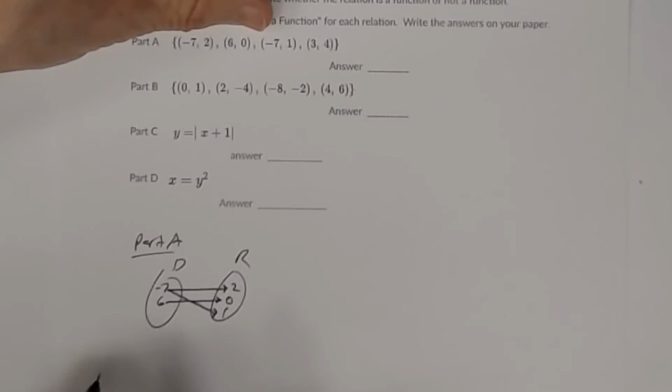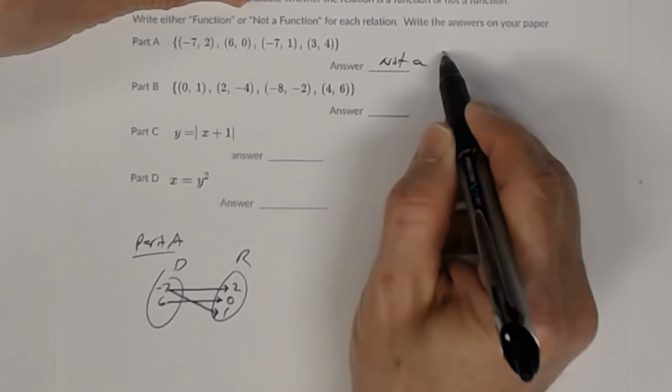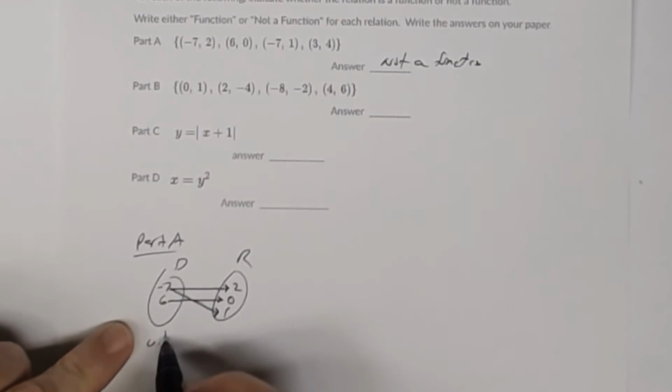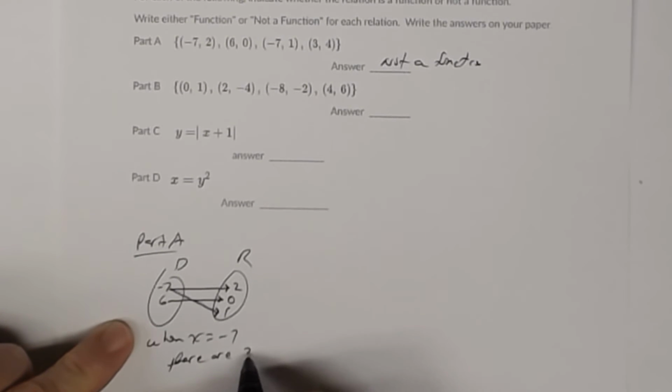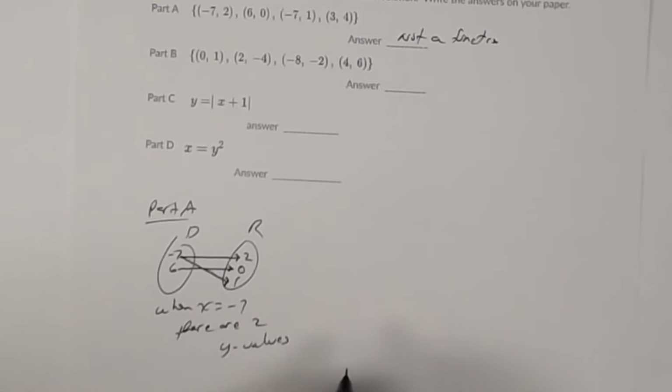Now right away you can stop, because you just realized that this relation is not a function, because when x is negative 7, there are 2 y values. So right away that's not a function. So for each x coordinate, there's got to be only one y value associated with it.